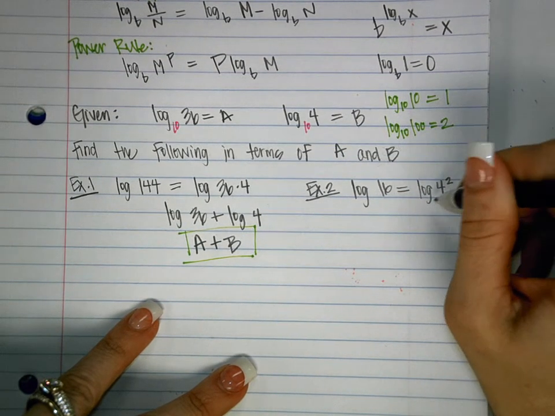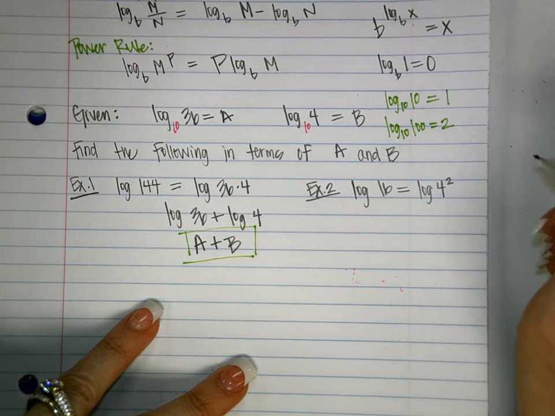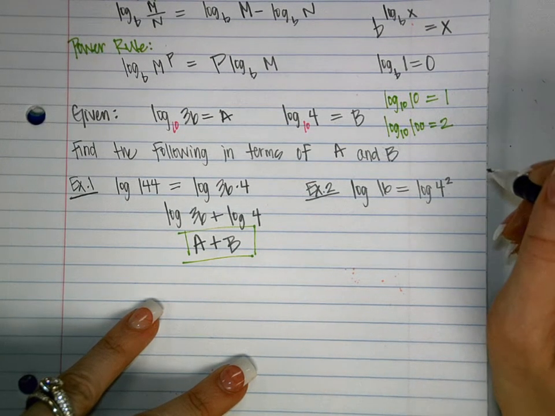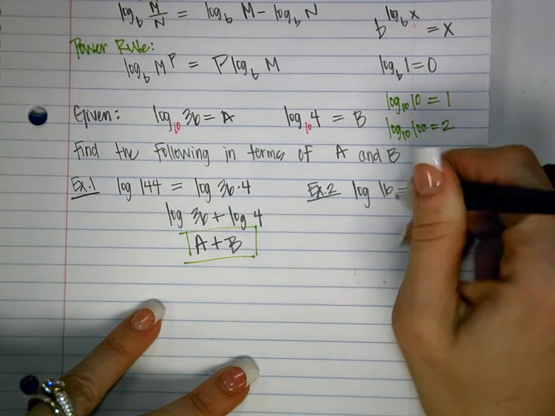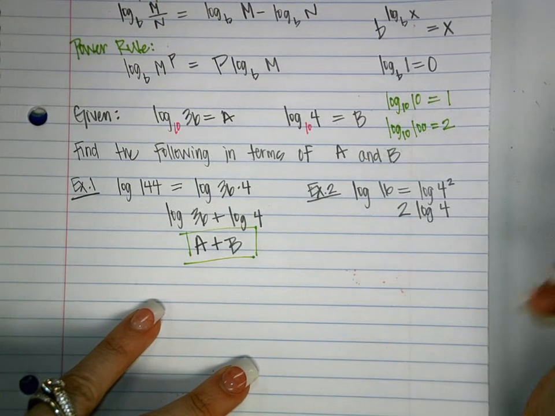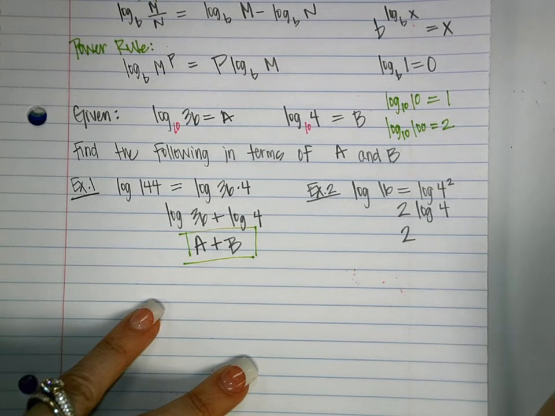You could write 4 times 4, and that's fine, and then you'd break it apart with the product rule. But what is this rule? The power rule, right? So walk the power to the front, so 2 multiplied by log 4, and then plug in. What is log 4?